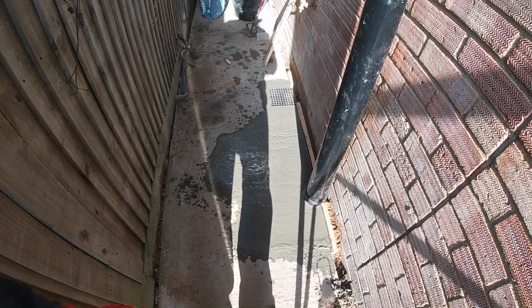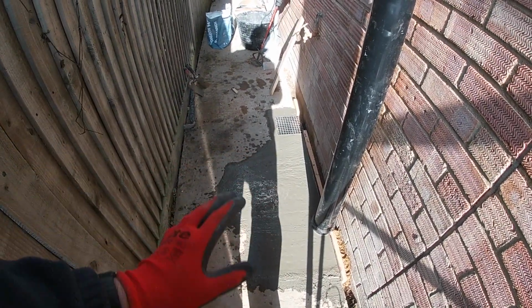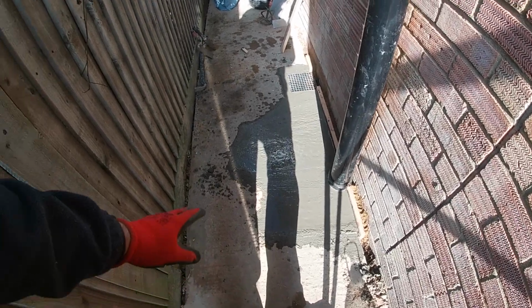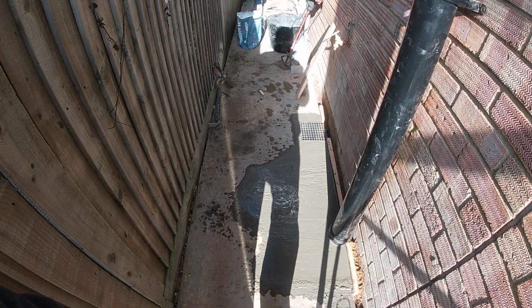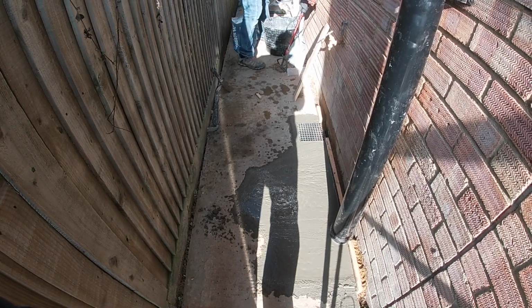Right, so that's our concrete in for now. We're going to let it go off a bit, come back and try to match it in as much as we can, but it's just a traditional old path, so we'll give that a couple of hours and come back.